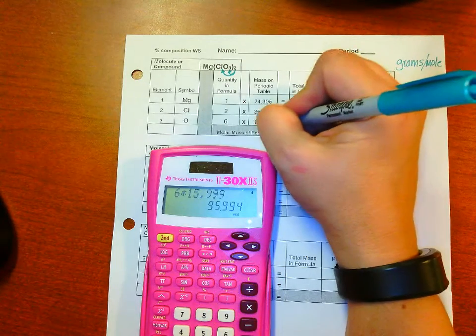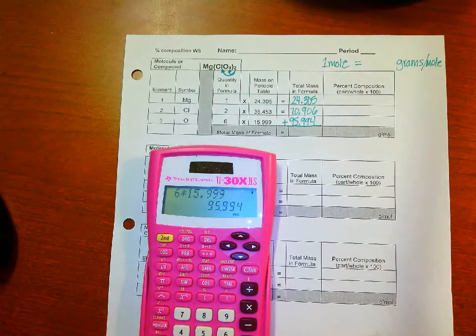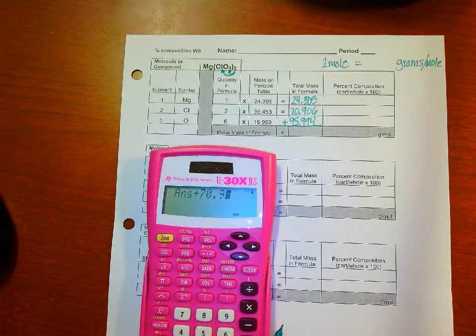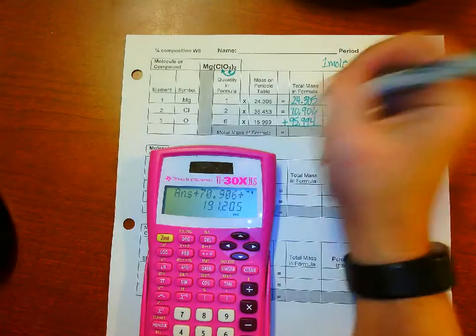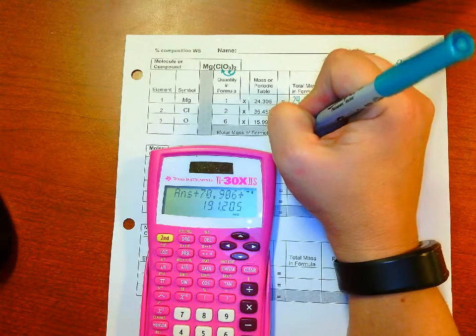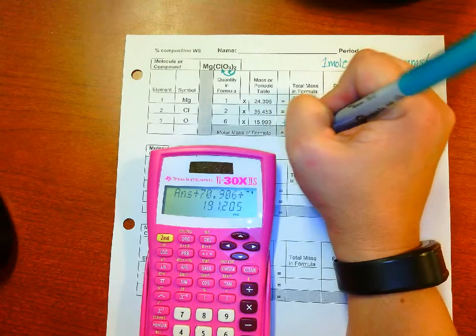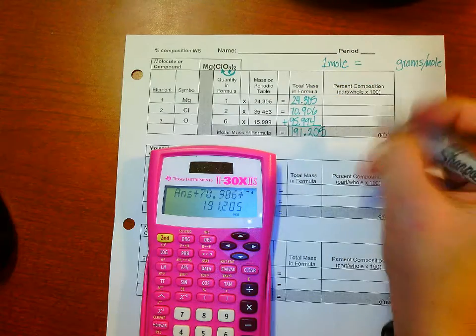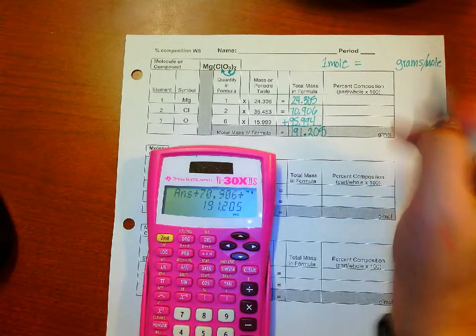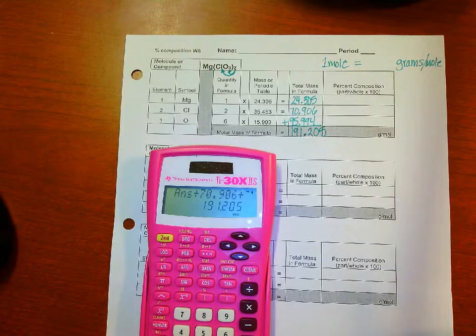Now we're going to add those together. 70.906 plus 24.305, and 95.994. That gives us a total molar mass of 191.205. And that's the mass of 1 mole of magnesium chlorate.